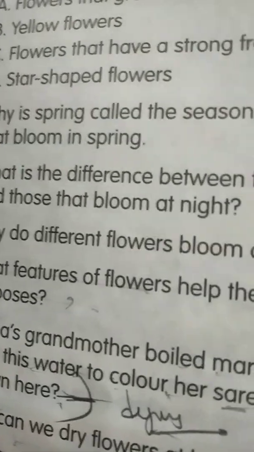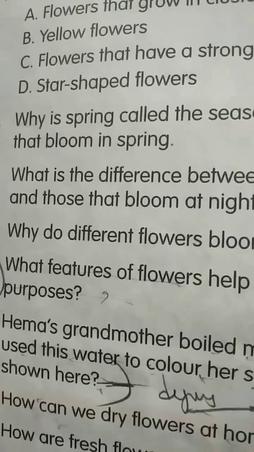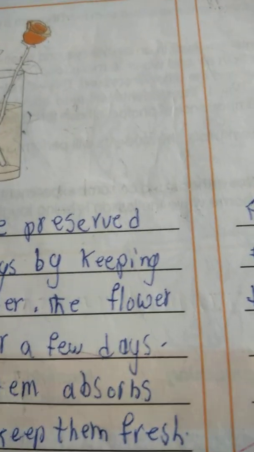Okay, now open your reader, page number 44. In 44, question number 7. How can we dry flowers at home to preserve them? Already I told you, by keeping them in air or by keeping them in the sheets of newspaper. That is a good method, right? Next one, how are fresh flowers carried to different countries? By keeping them in water with added glycerin and chemicals, so it is used to transport them from one place to another, right?